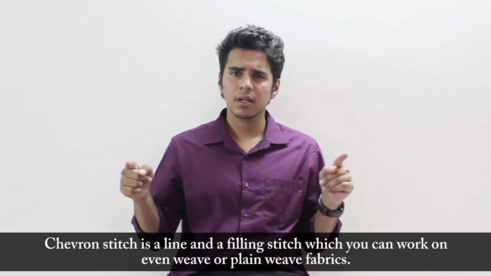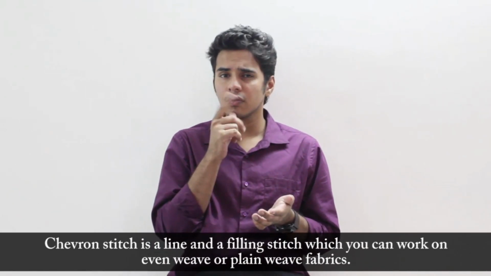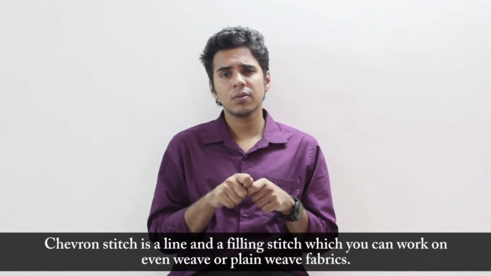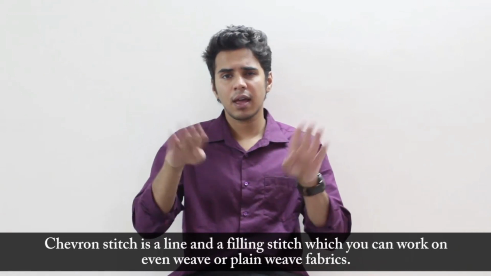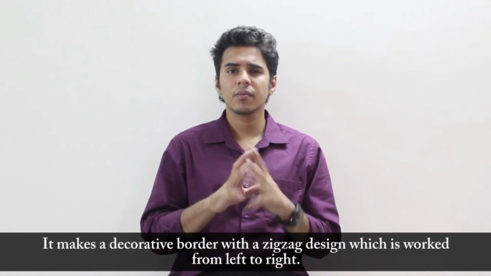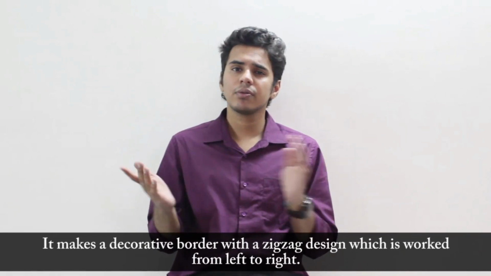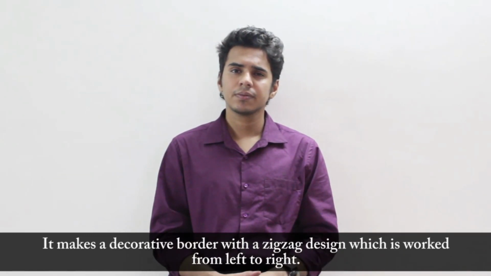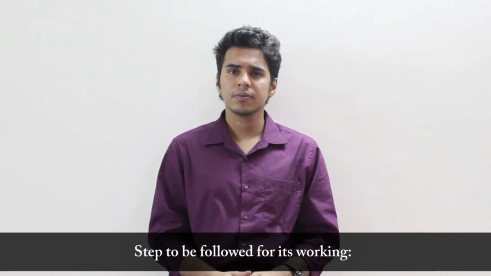Chevron stitch. Chevron stitch is a line and a filling stitch which you can work on even weave or plain weave fabrics. It makes a decorative border with a zigzag design which is worked from left to right. Steps to be followed for its working.